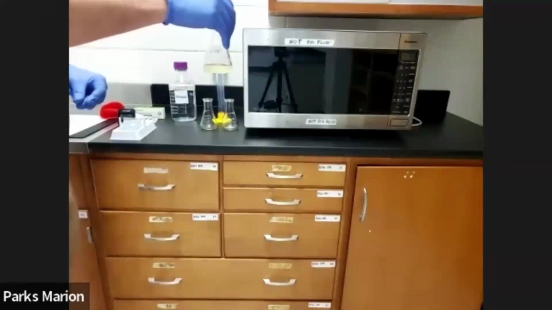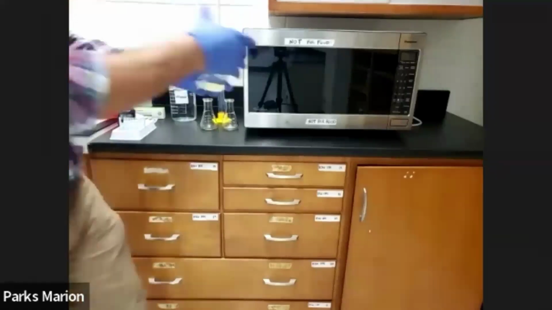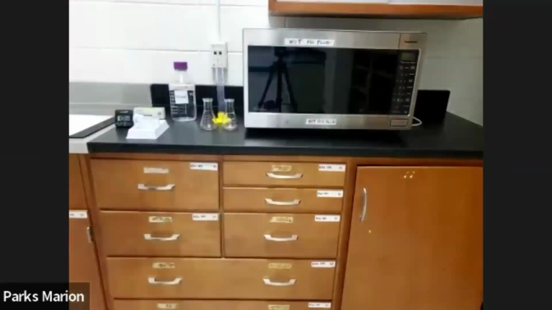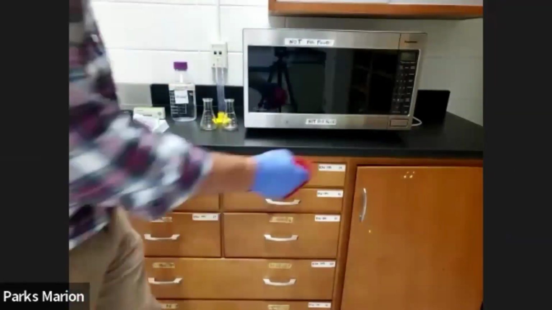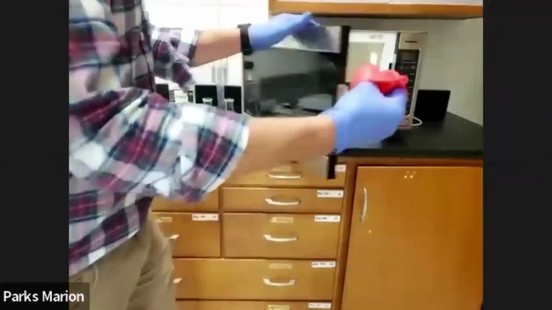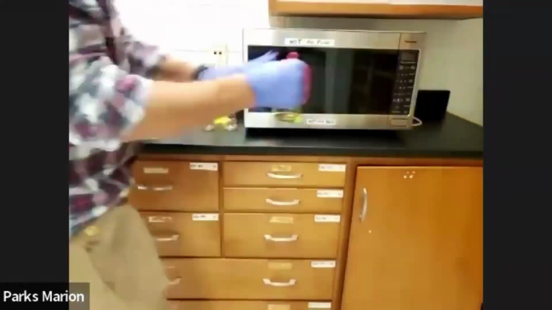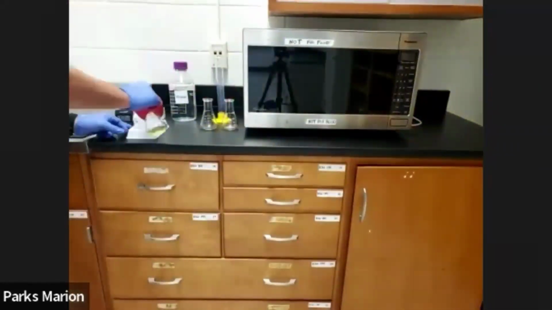Now I'm going to need to heat it for 1 minute in the microwave. Now we're going to remove that from the microwave very carefully using some hot hands, and immediately pour the gel into our casting tray.